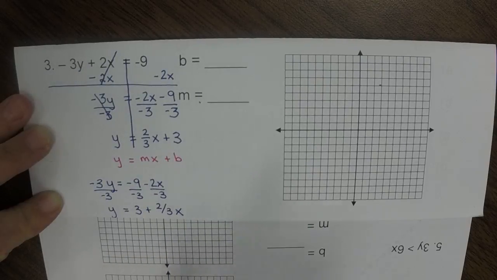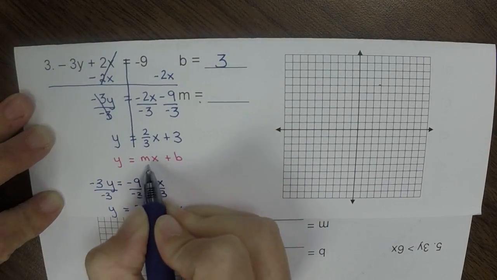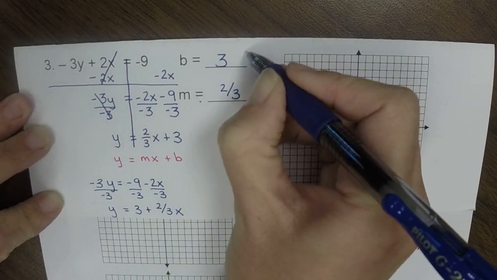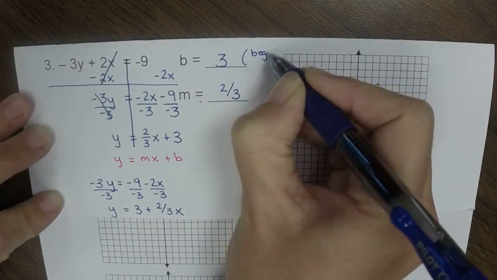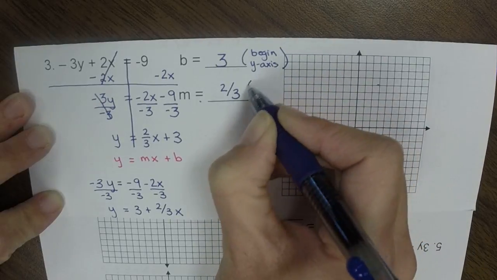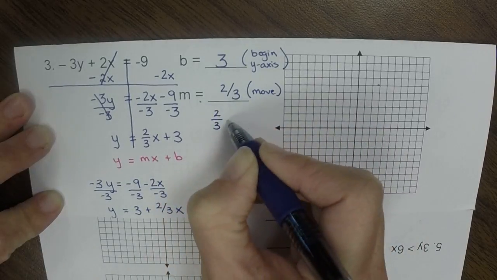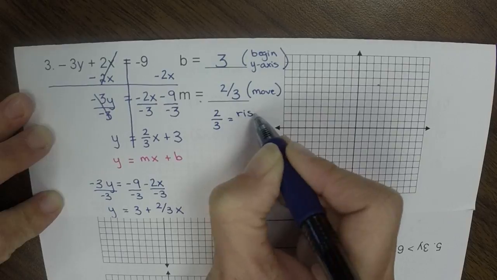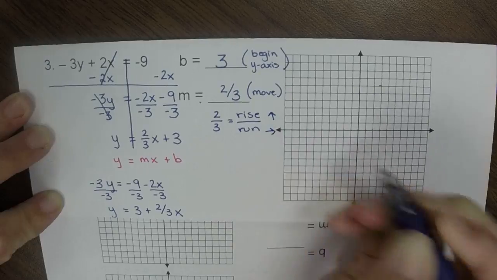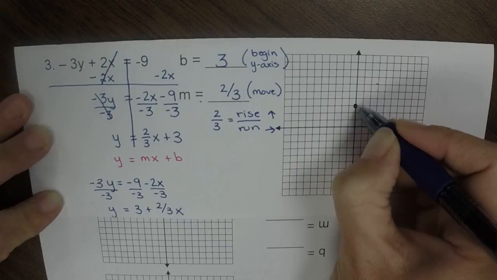So now our b value would be 3. And our slope is whatever is with x. So this would be 2/3. So again, this is where we begin. And that would be on the y-axis. This would be where we move. And so if it's 2/3, this would be our rise, and this would be our run. So now we're going up and right. So I'm going to go to 1, 2, 3, put a point.